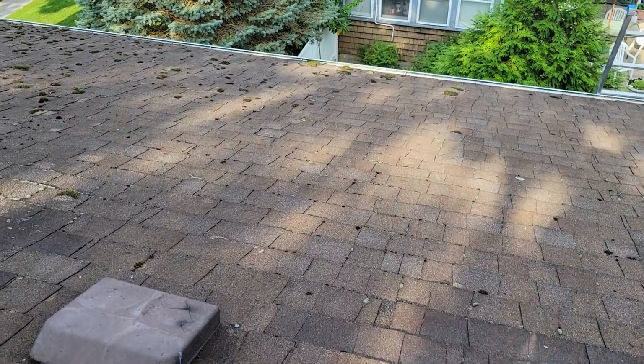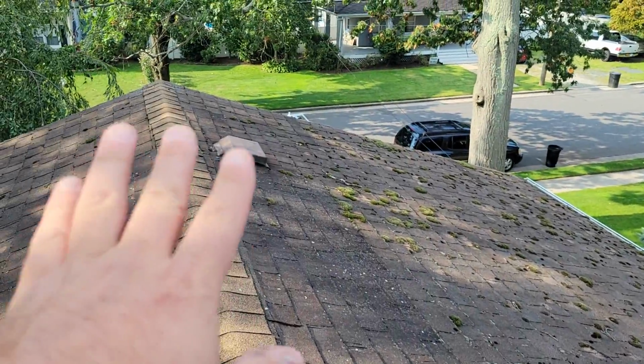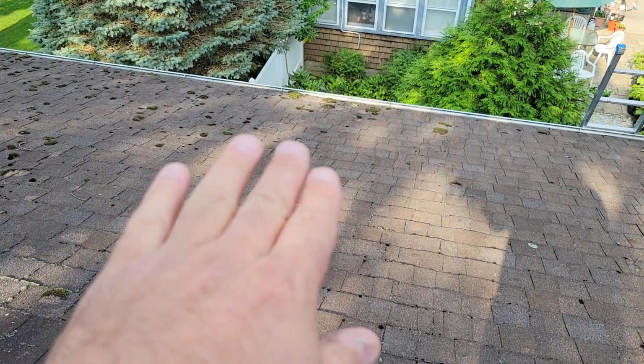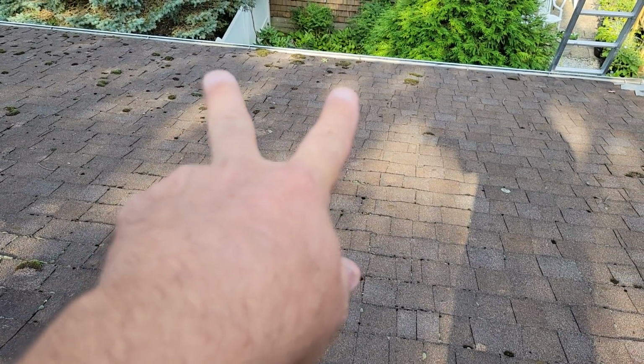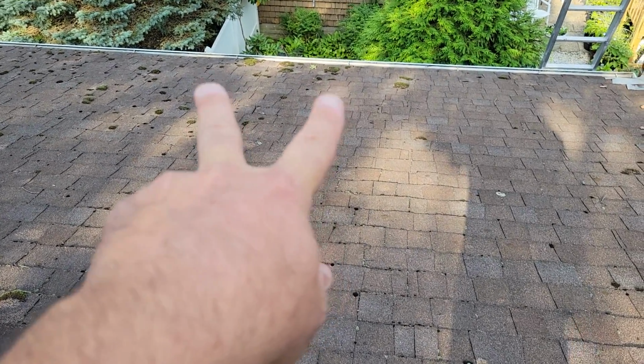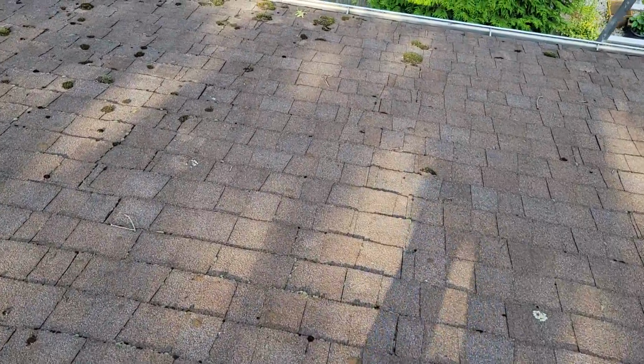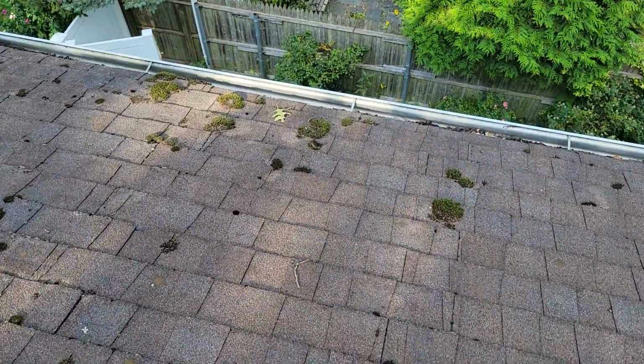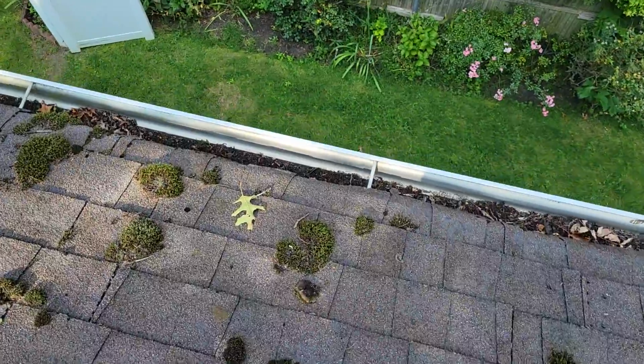Okay, we'll start with this leak here. This is on the front left side. The window that you showed me that was leaking right here. Alright, this is leaking because this gutter is completely full with garbage, you see.